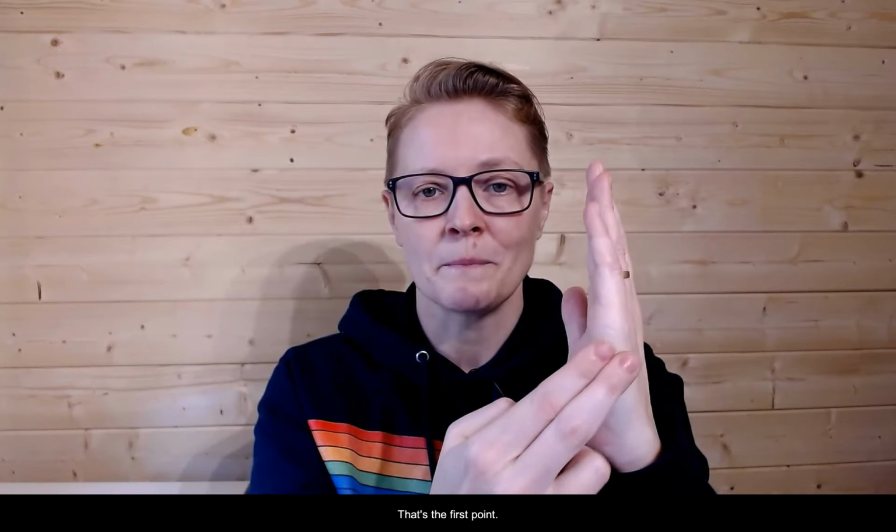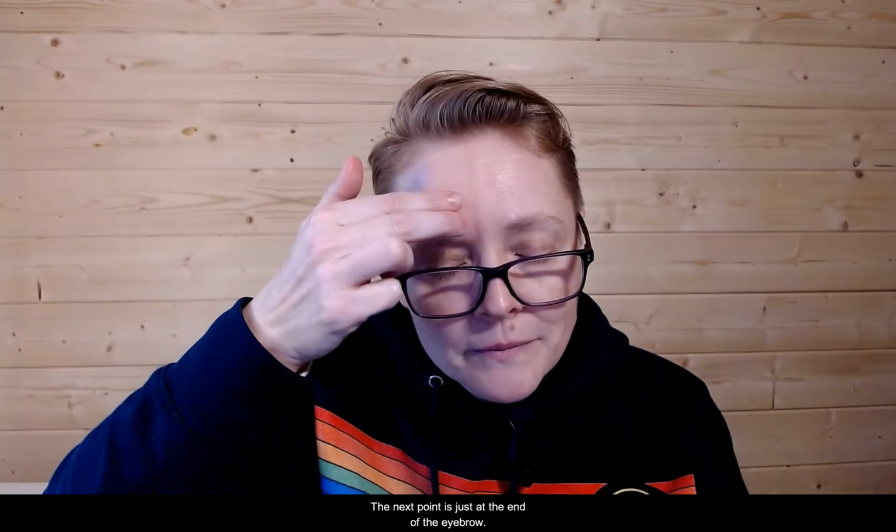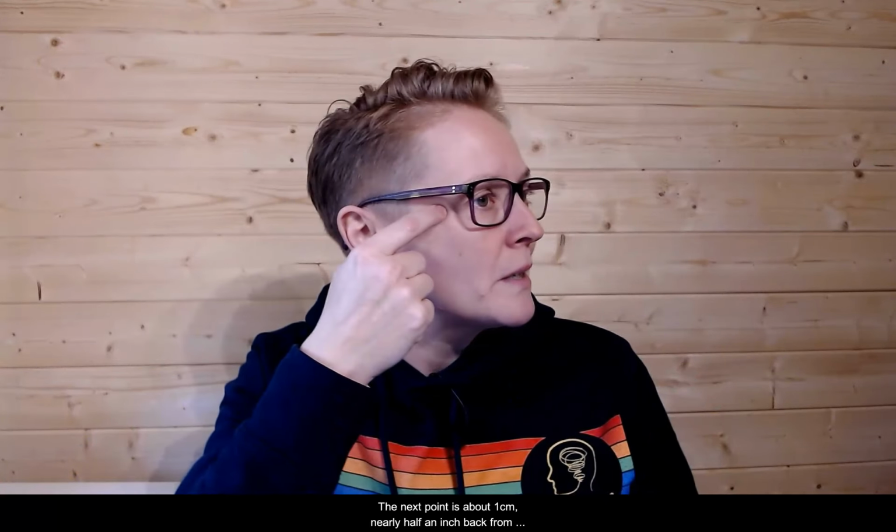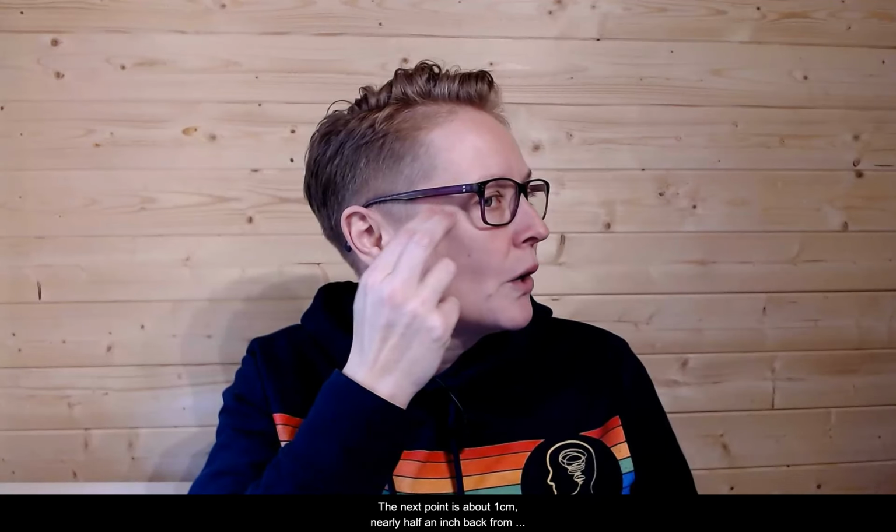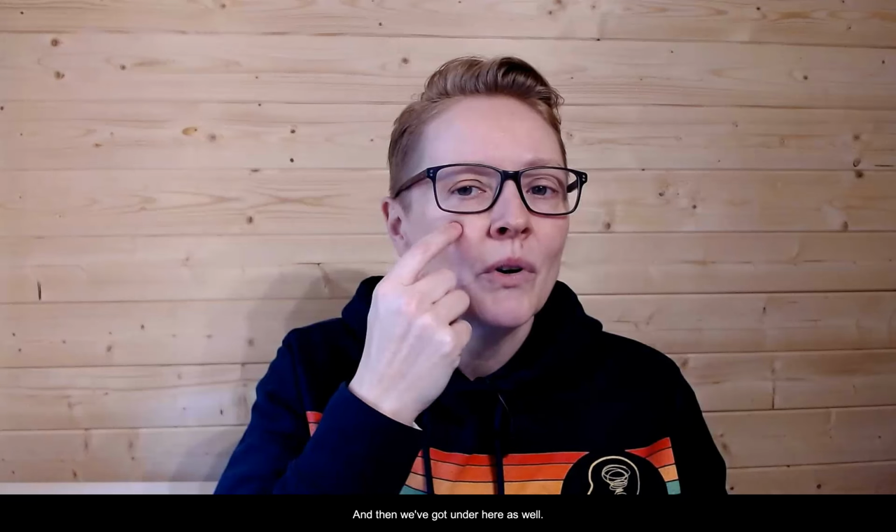That's the first point. The next point is just at the end of the eyebrow. The next point is about 1 centimetre, nearly half an inch back from the side of the eye. And then we've got under here as well.